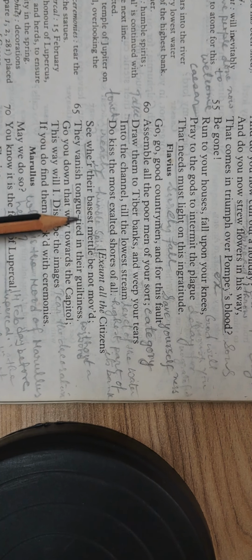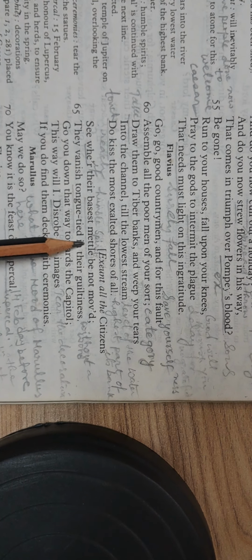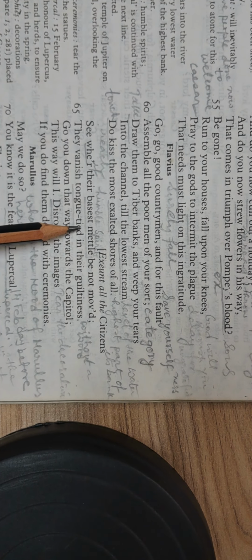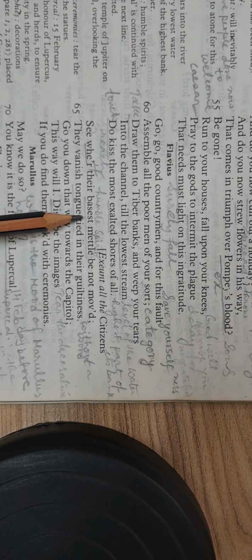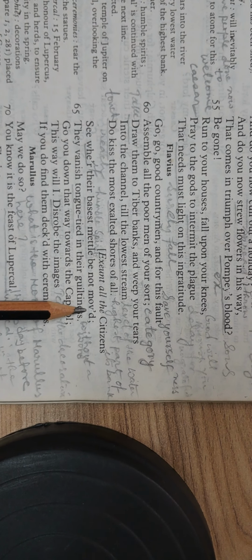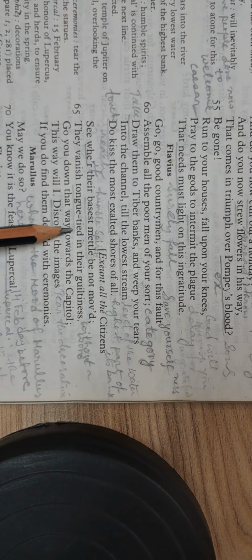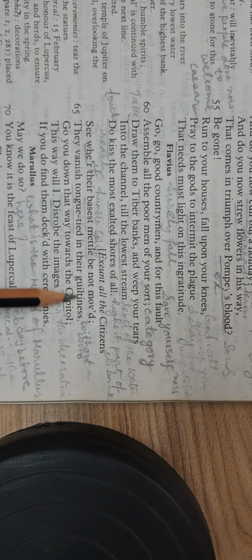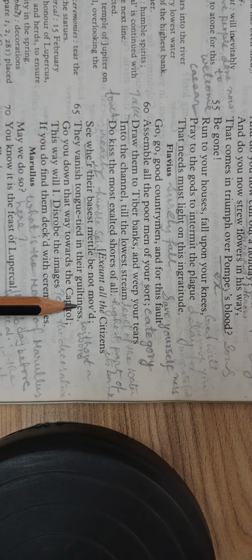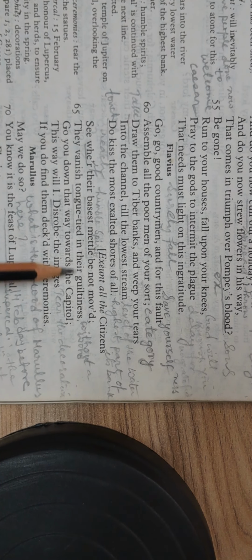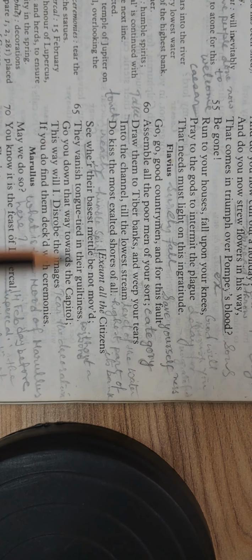"See whether their basest metal be not moved." Basest means humble, they are common people. So when they are scolded, they are made to realize what they have done, and quietly they go away. So their humble spirits are moved. Be moved means they should understand. "They vanish tongue-tied in their guiltiness." So they have understood their guilt, they are feeling guilty, so without speaking anything they have left the place.